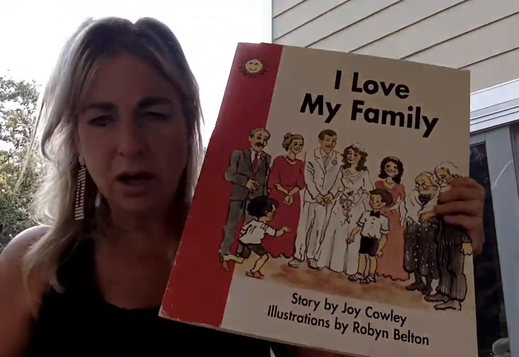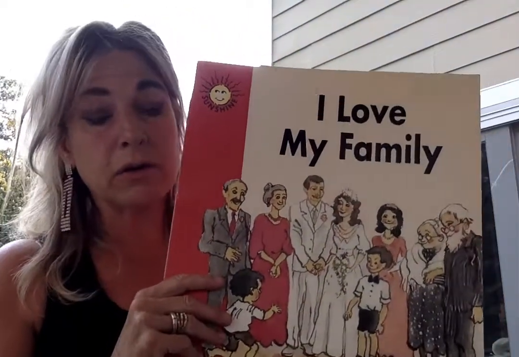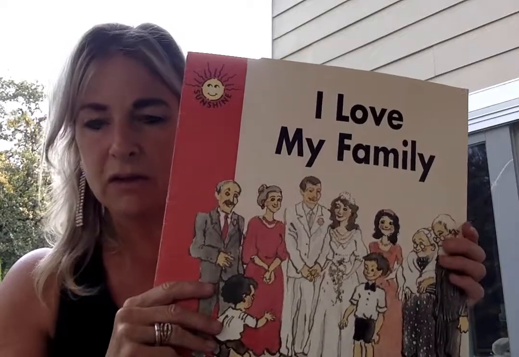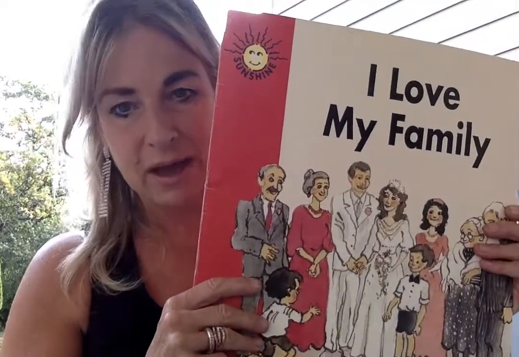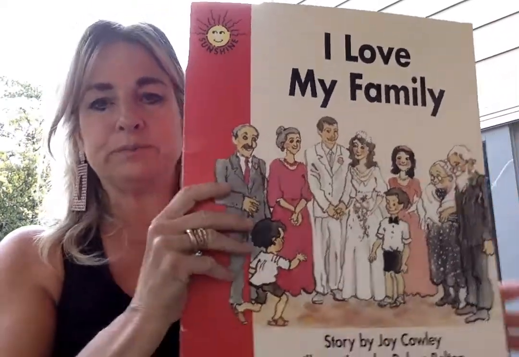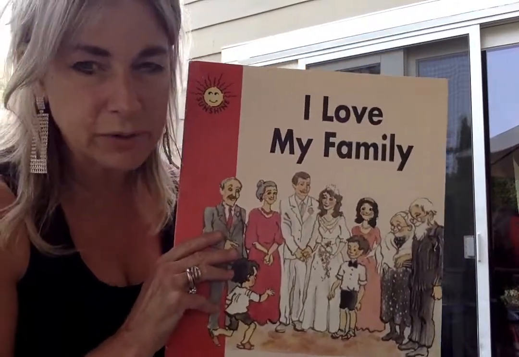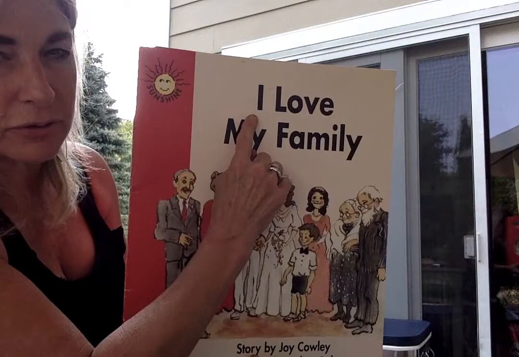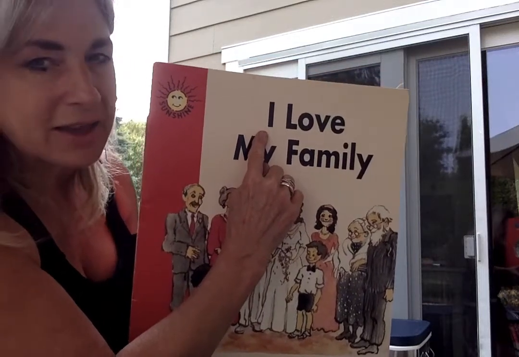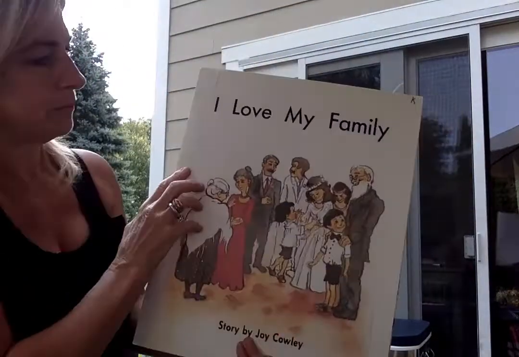I'm going to take you for a walk. And I'm going to show how the author, Miss Joy Cowley, created this book. She's going to show you on each page that the words look almost the same on each page, but the last word changes. We call that repetition, a repeated pattern. It means the same thing over and over, but the last word is different. So I'm going to show you how that works, and I put a post-it note on the word that's different. I'm going to read this to you. You read it with me too. I love my family. Read it with Miss Mulligan.